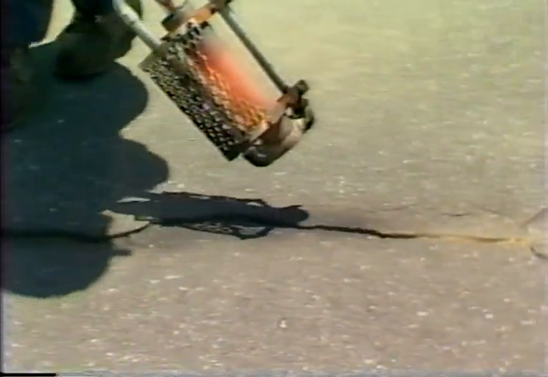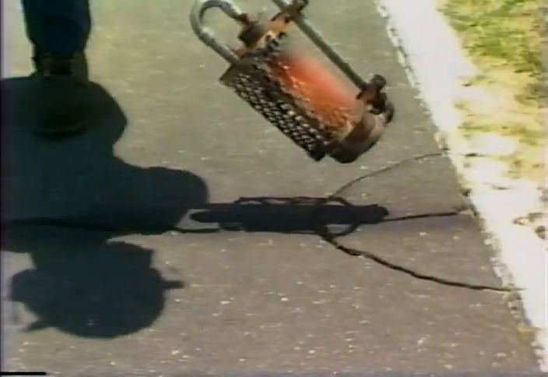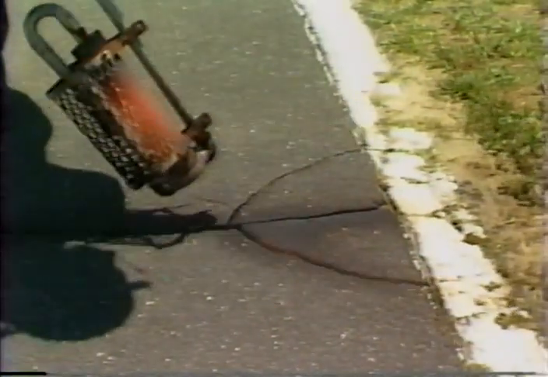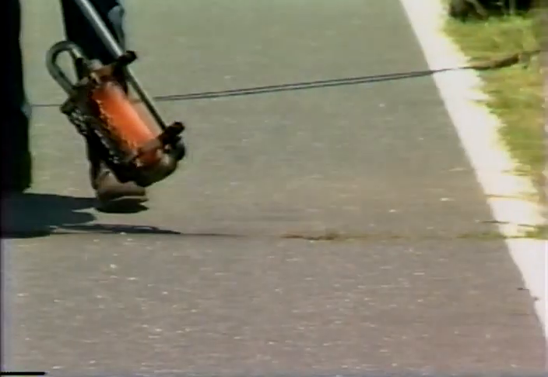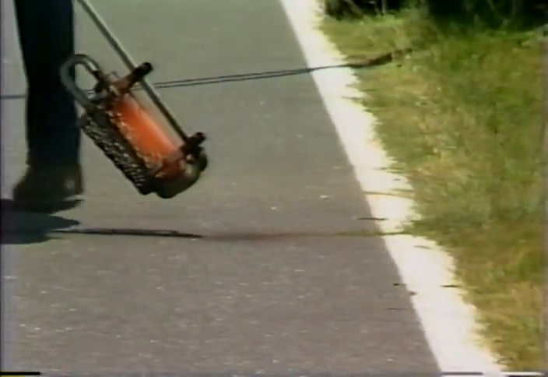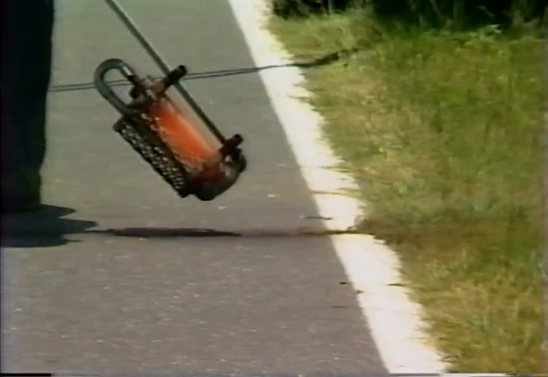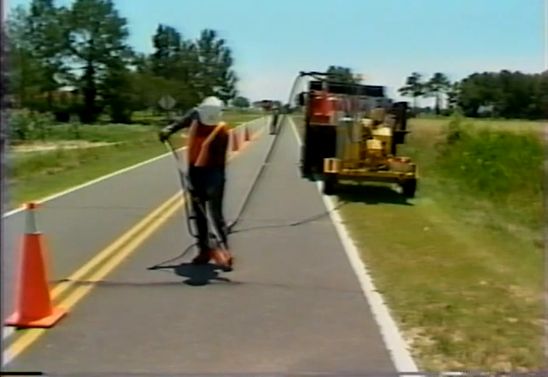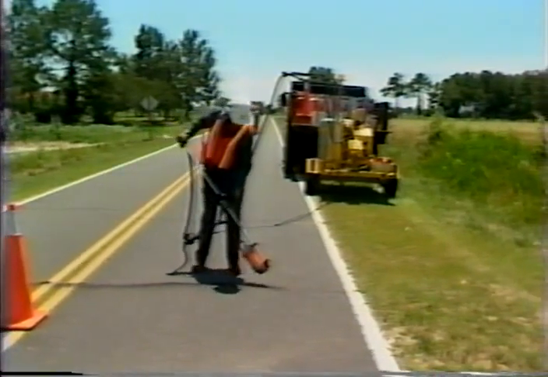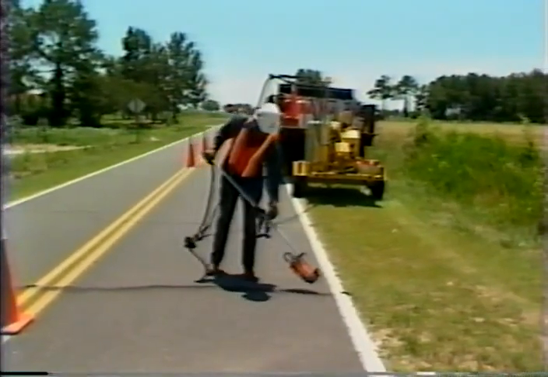In addition, the asphalt pavement is heated somewhat, and the asphalt binder is softened to aid the bonding of the sealant. The hot air lance also burns away organic matter in the crack that would interfere with the sealant bond. The operator is careful to keep moving so the lance does not burn and damage the asphalt pavement.